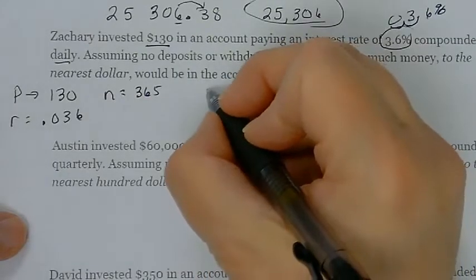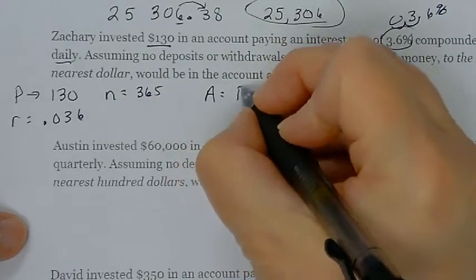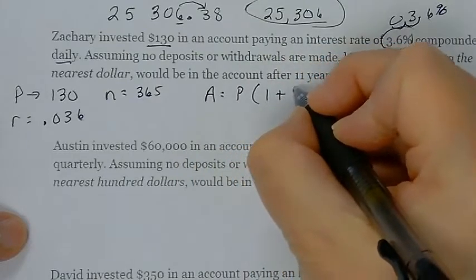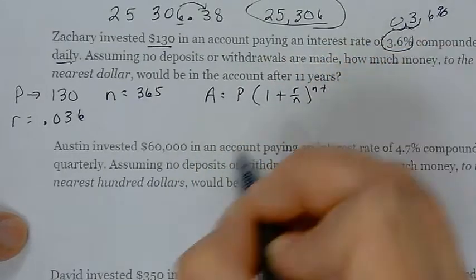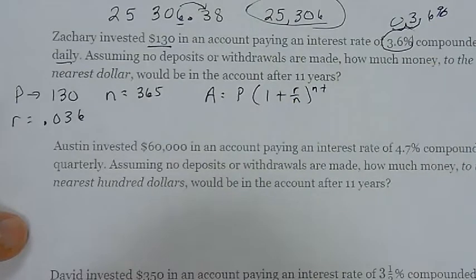So let's go put those numbers in our formula. A equals P times (1 plus R over N) to the NT power. And I'm going to give you that formula on the test, so you don't need to memorize it.